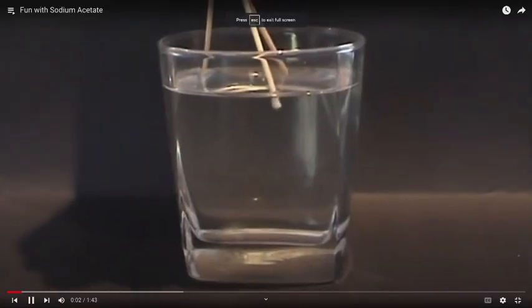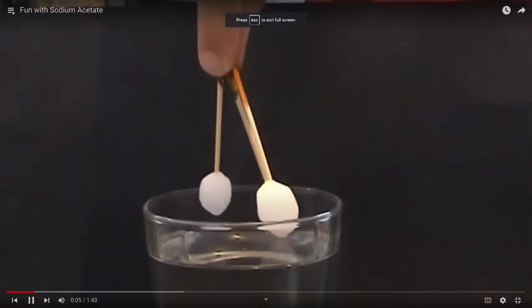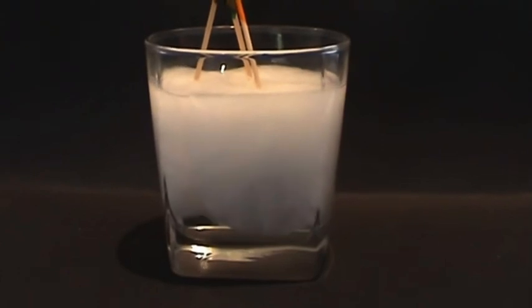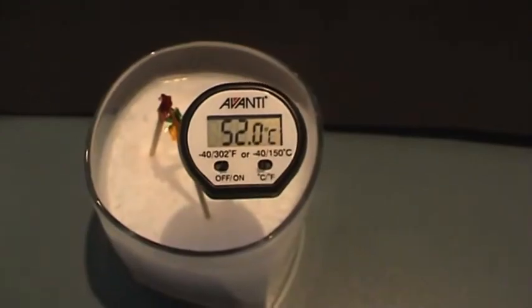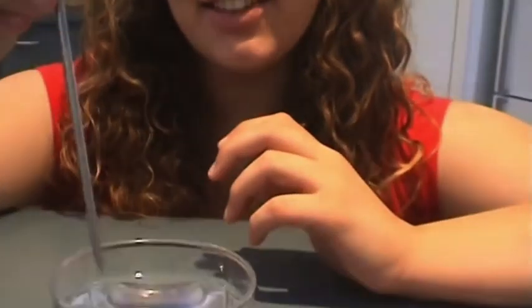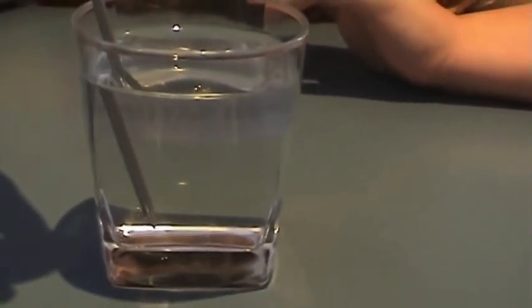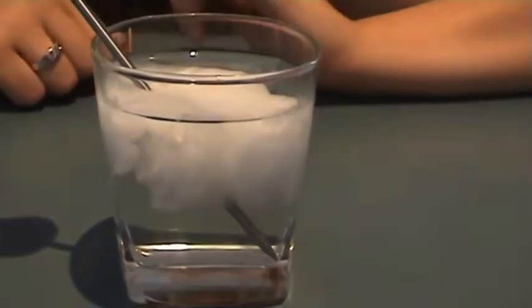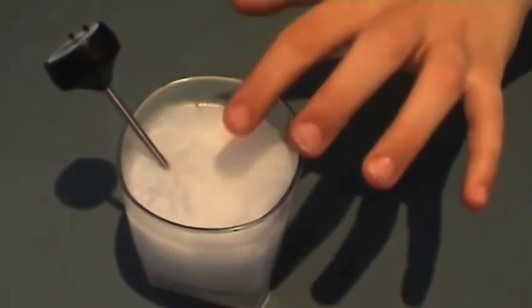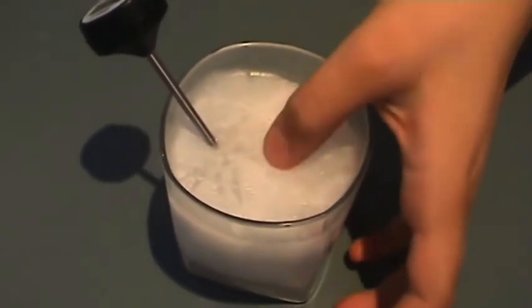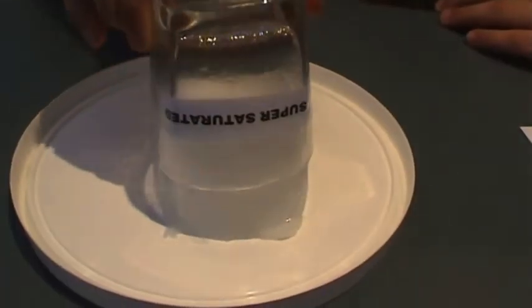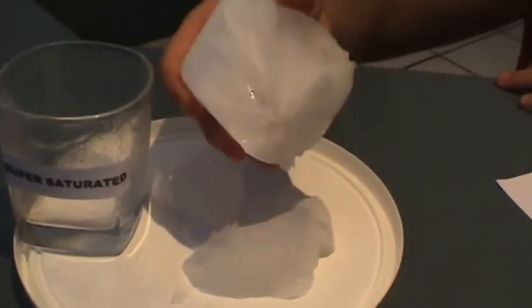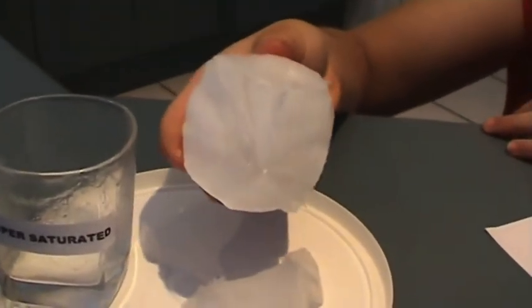And here's just playing around with sodium acetate. So these are supersaturated solutions. You can stick some toothpicks in there and grow these pom-poms of sodium acetate crystals. And there's a thermometer in there, so the temperature there is 52 degrees. So that's warm, right? Like it's 20 degrees in here right now. And so the solution was initially 20, 25 degrees, but then when it crystallizes, it gets warm. So it looks like it's freezing, but it's getting warm, and that's why it's sometimes called hot ice. It's really neat stuff.